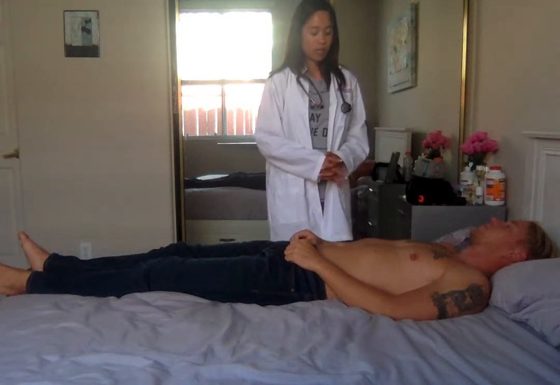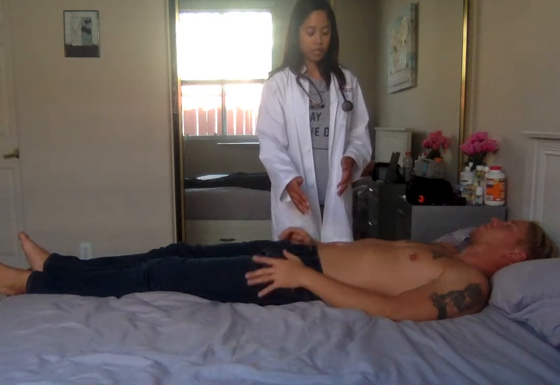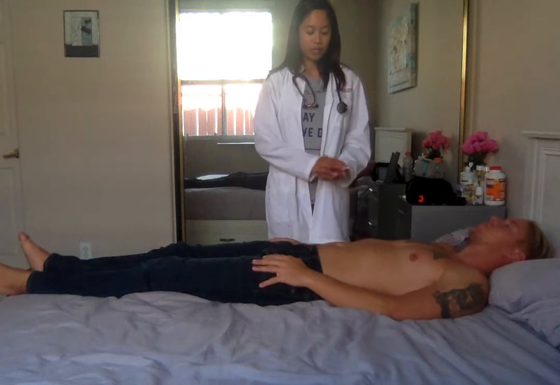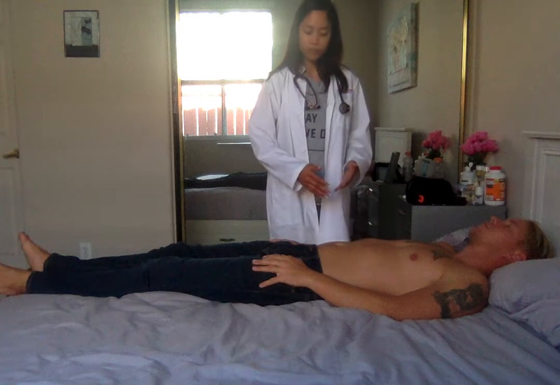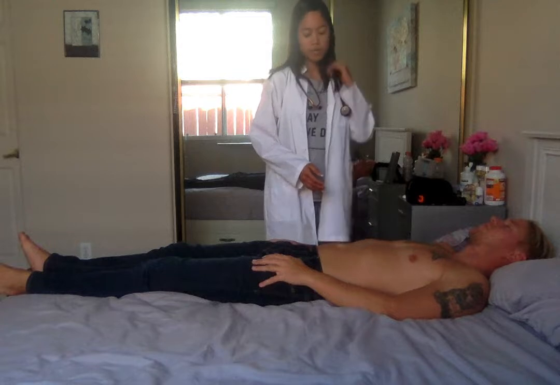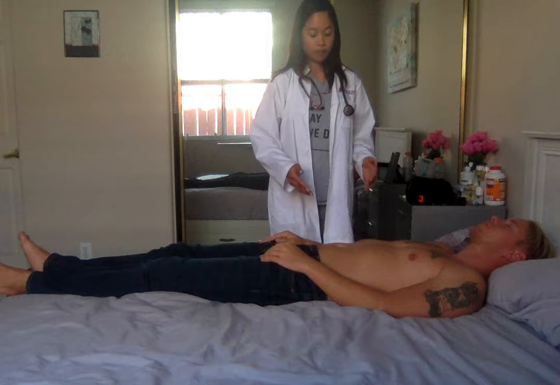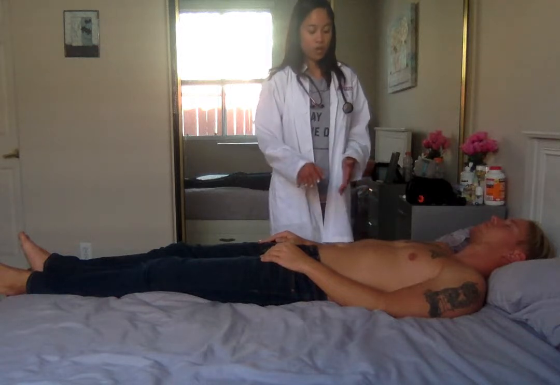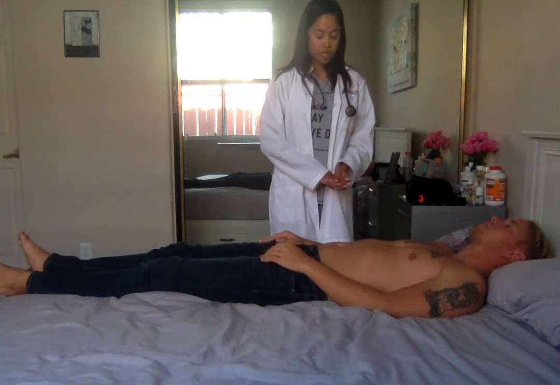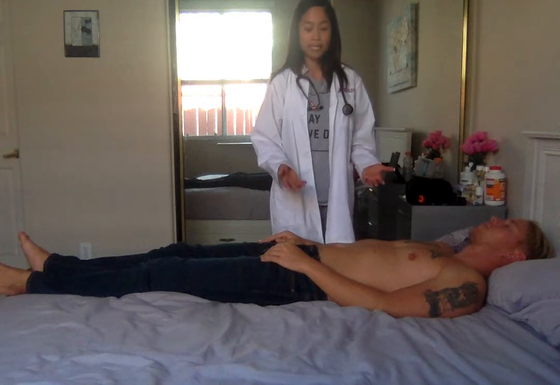Next I'm going to be doing my inspection, inspecting the abdominal contour as well as peristalsis of the abdomen. The abdomen is flat, symmetrical with no peristalsis movements or pulsations noted. Next, I'm going to be inspecting the color of the abdomen, checking the overall skin, which is even with the chest, no jaundice, no cyanosis noted. Skin is appropriate for race and age.